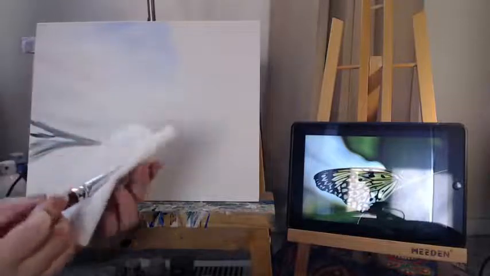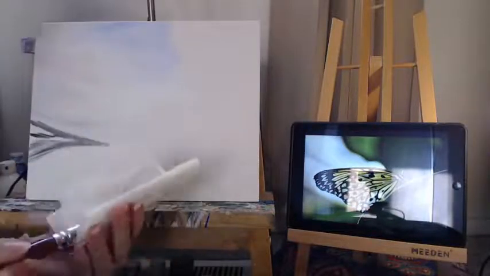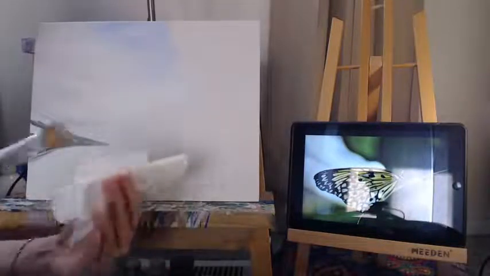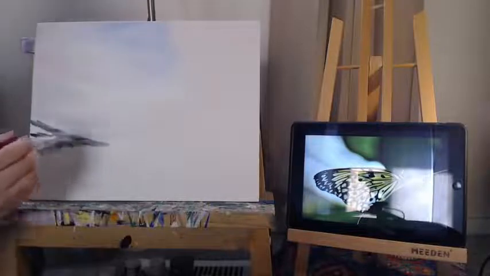Again, I'm going to use my paper towel. Do you guys say towel paper or paper towel? I think I say paper towel. I think that's my go-to. I don't know if that's the right way, but we all know what I'm talking about.